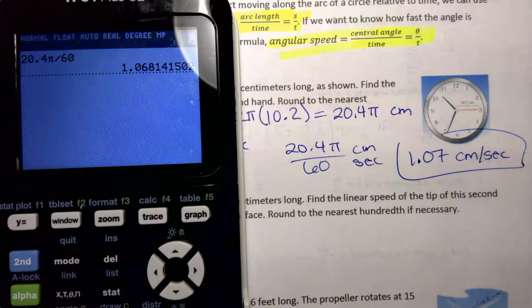Okay, so again, pause the video, take a few minutes to work on the next question, compare your answers with those around you, and then once you all have the same answer, move on to the rest of the video.